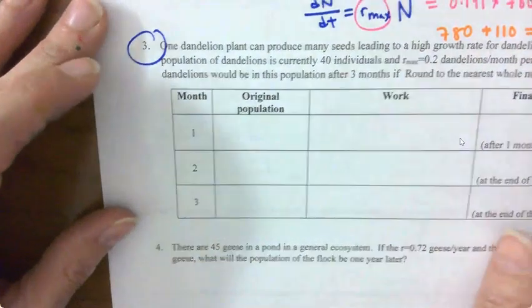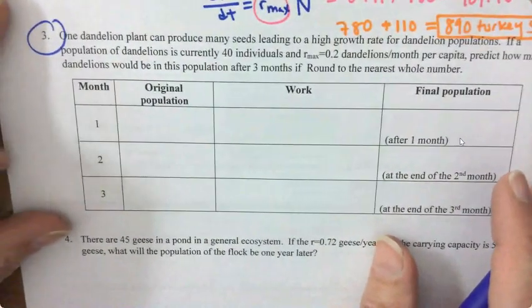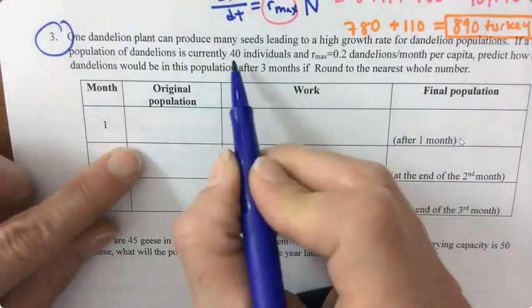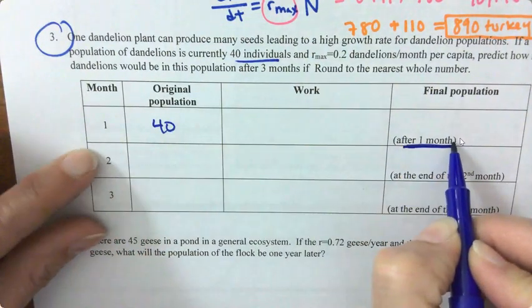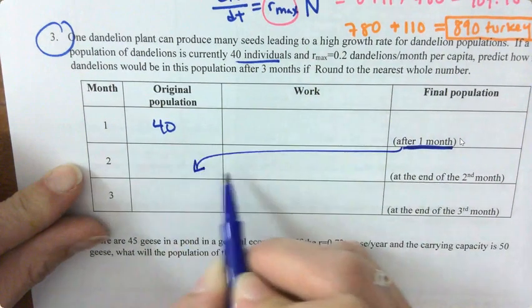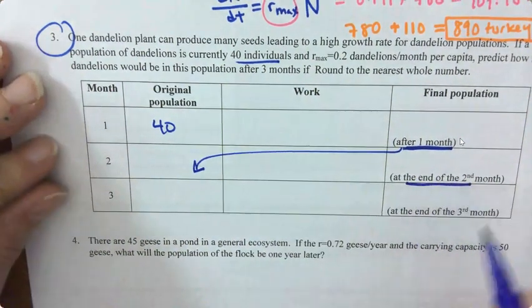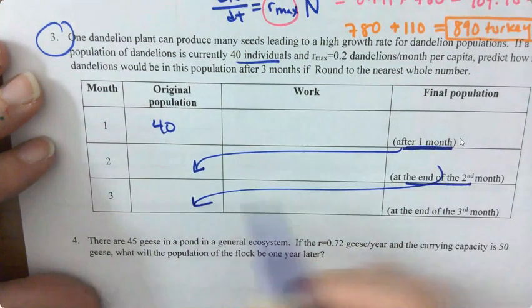So I also would like you to do question number 1 and question number 3 as well. Those are on exponential growth. Like quick tip, the original population here starts as 40. Whatever the final population is after 1 month, that's the starting population for month 2. The final population at the end of month 2 is the starting population for month 3.